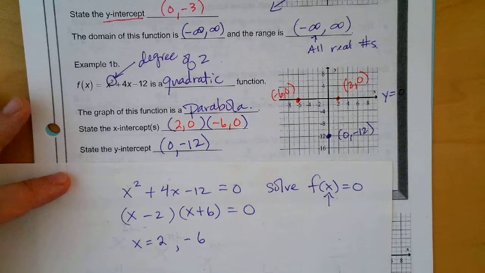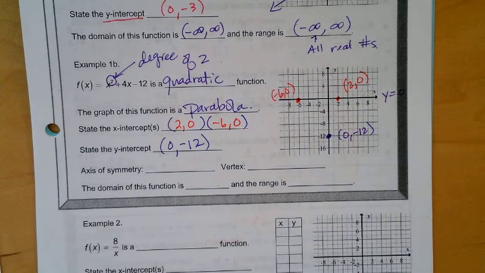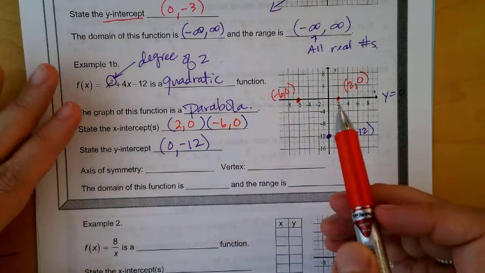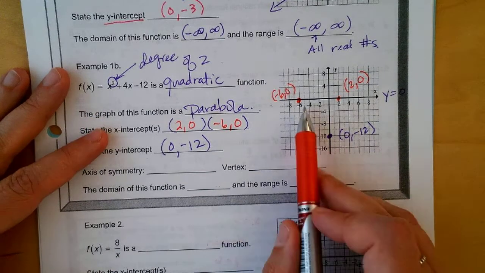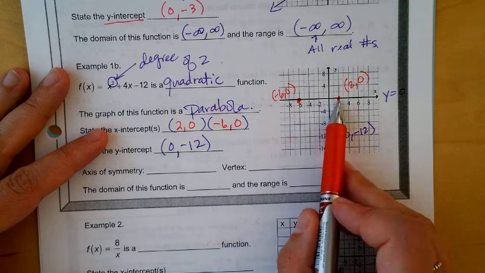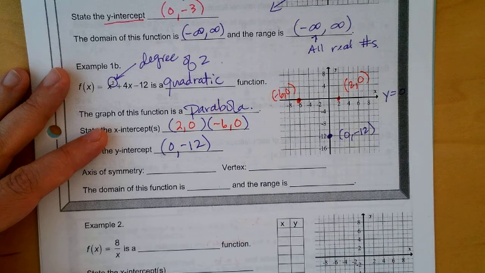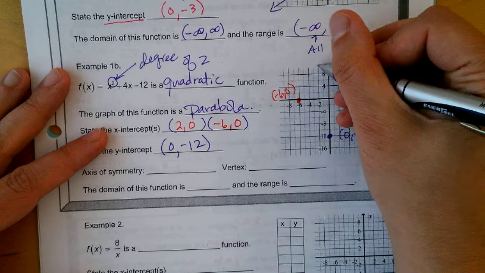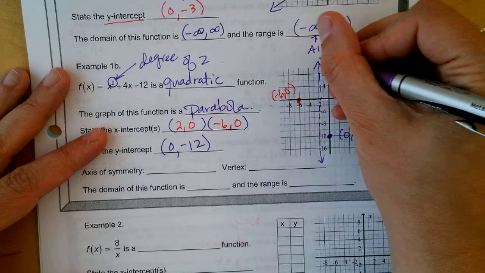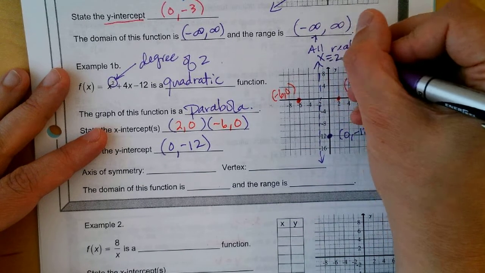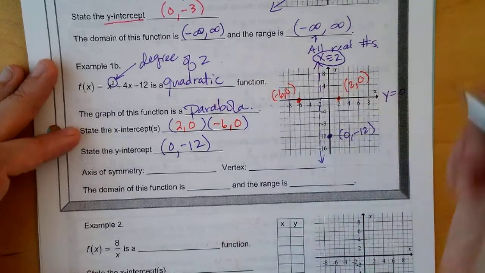Now, if you can't remember how to find the axis of symmetry, remember that the parabola is symmetrical. Can anyone tell me what they predict it would be without using any kind of formula? What would be the halfway point between negative 6 and 2? Yes, negative 2. So negative 2, there is a line here, x equals negative 2. That's the axis of symmetry.